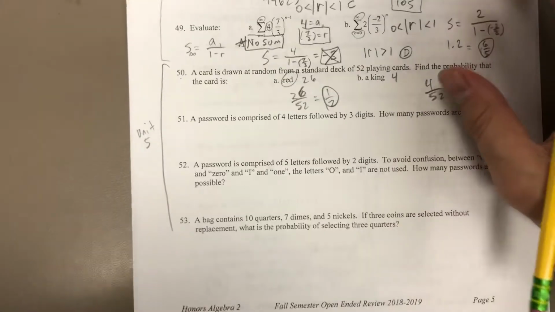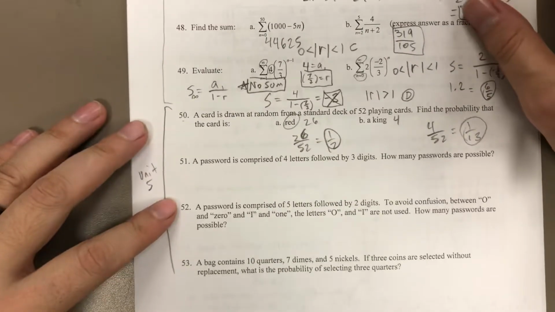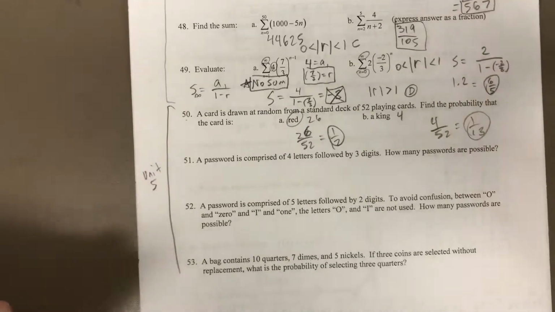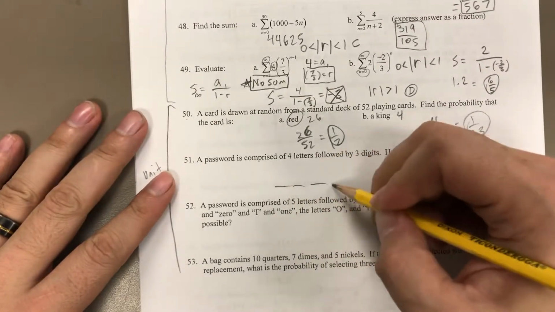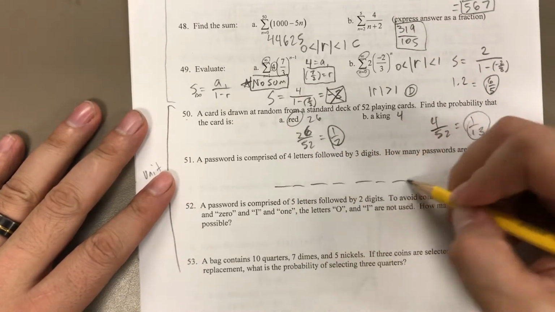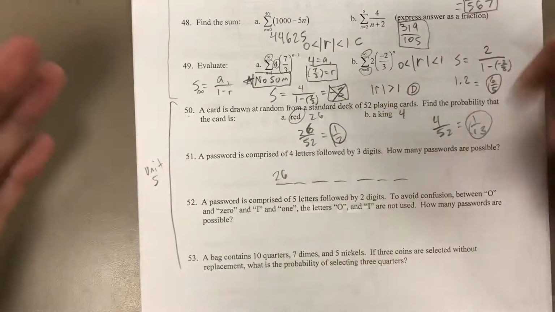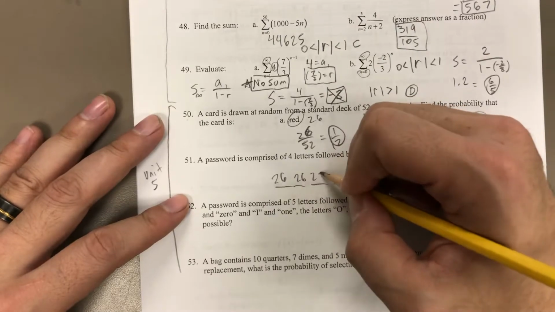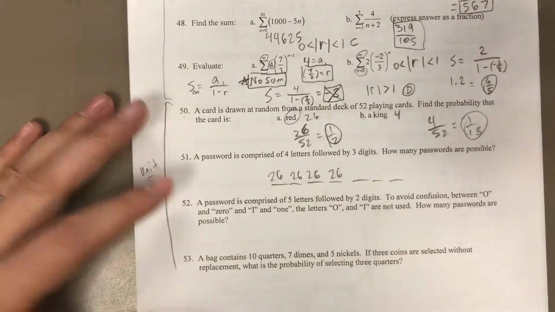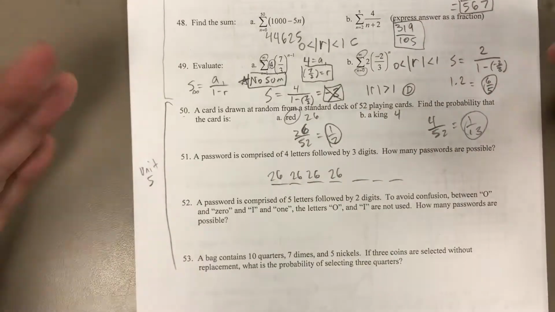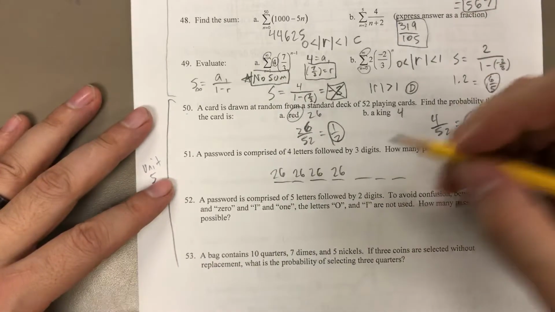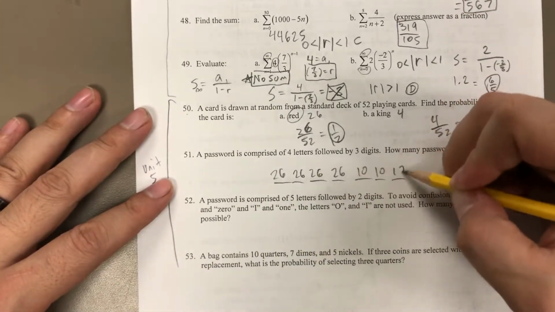A password is comprised of 4 letters followed by 3 digits. How many passwords are possible? So 4 letters, 1, 2, 3, 4, 3 digits, 1, 2, 3. For the letters, there's 26 letters in the alphabet. So assuming that you can repeat letters, then it's just 26 times 26 times 26 times 26. And then for the digits, there's 10 of those, 1 through 9, and then also 0. So 10, 10, and 10.